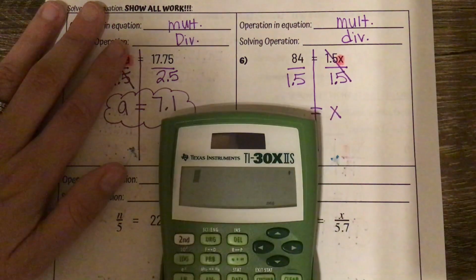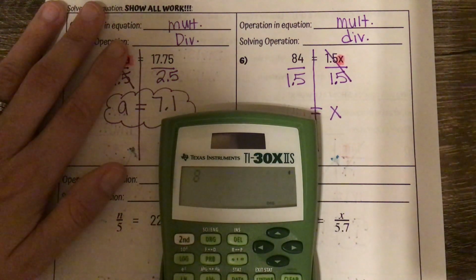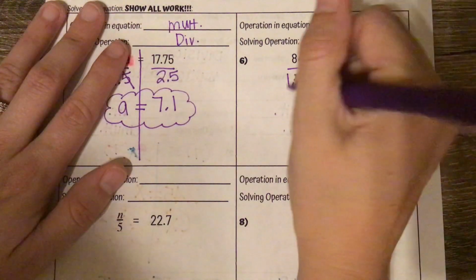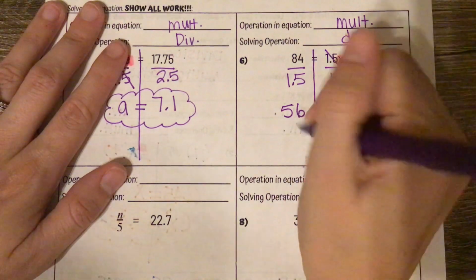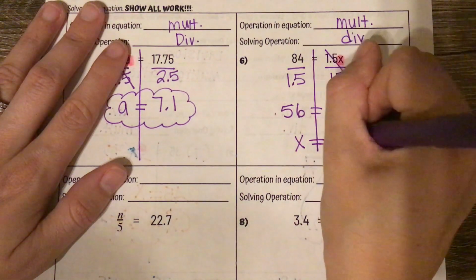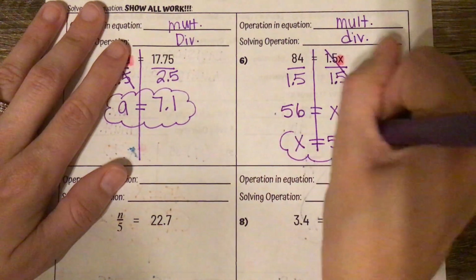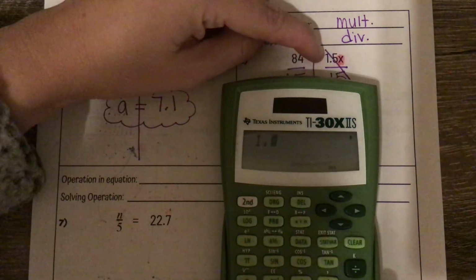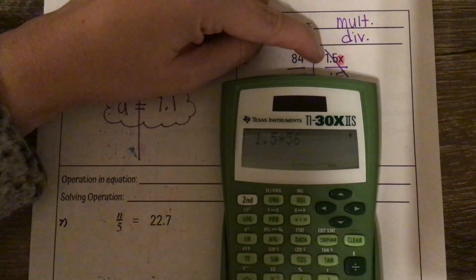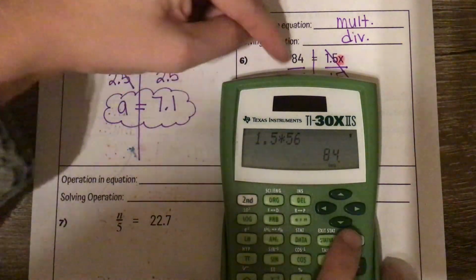And then plug it into my calculator, 84 divided by 1.5 equals 56. We can leave it like this, or I can flip it around so my X is on the left. X equals 56. Again, I'm going to double check. 1.5 times our X value of 56 gives me 84.